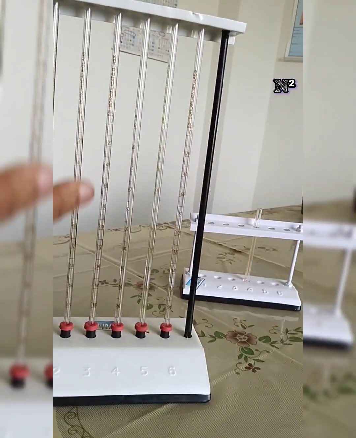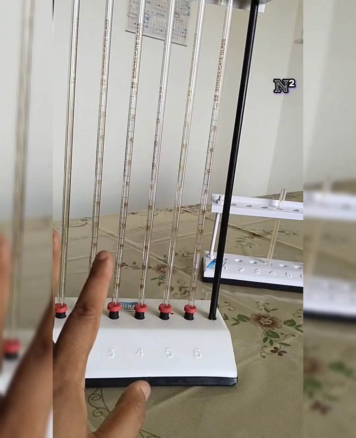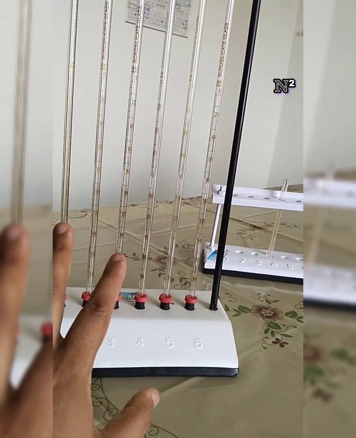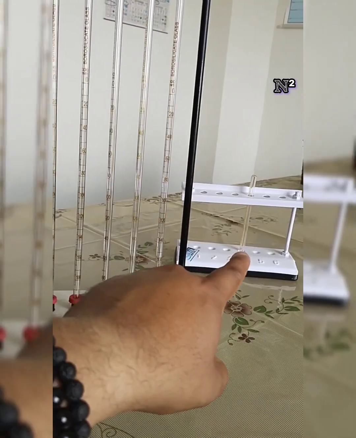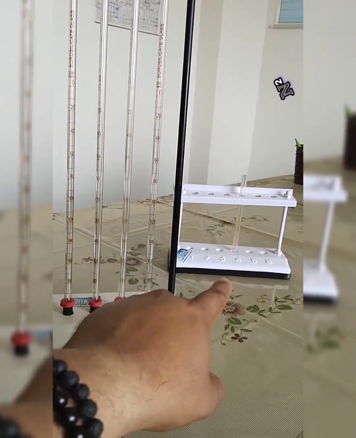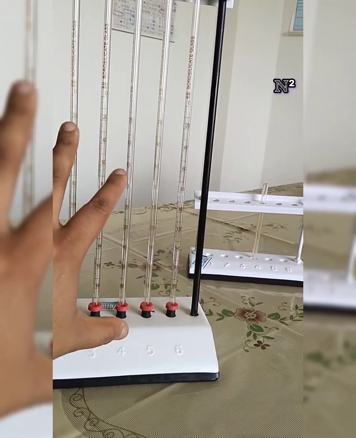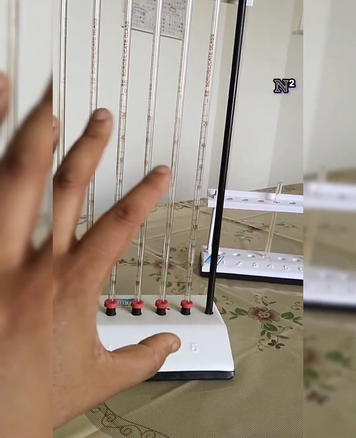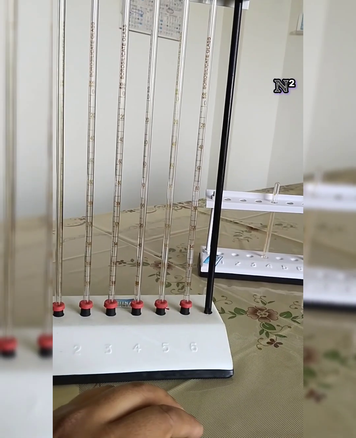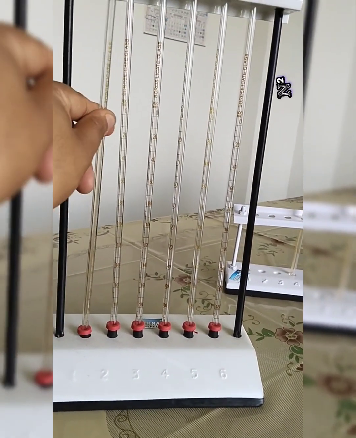By the way, this instrument is called the Westergren's method of determining the ESR, or Westergren's pipette with a stand. And that is called the Wintrobe's tube with the stand. This is much more accurate or sensitive in determining the values. So let's learn about the instruments one by one. First of all, let's talk about the Westergren's instrument.